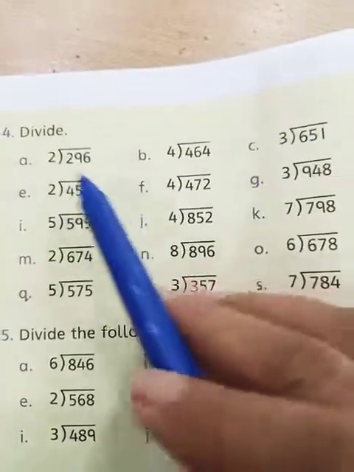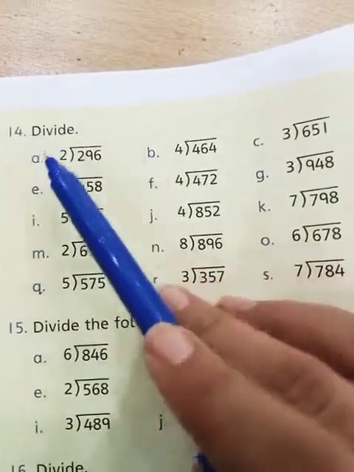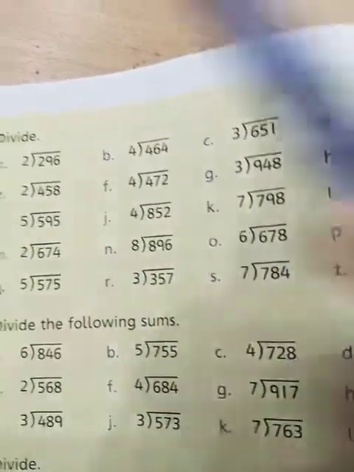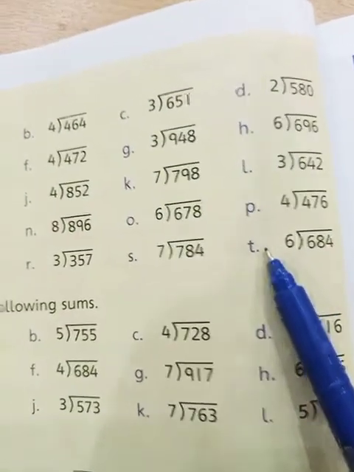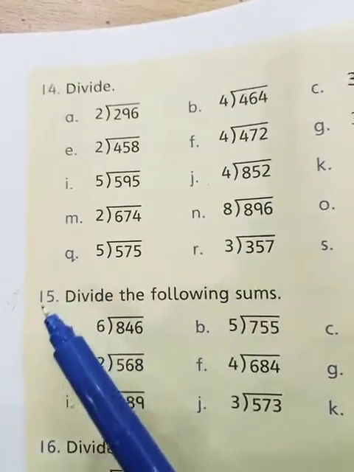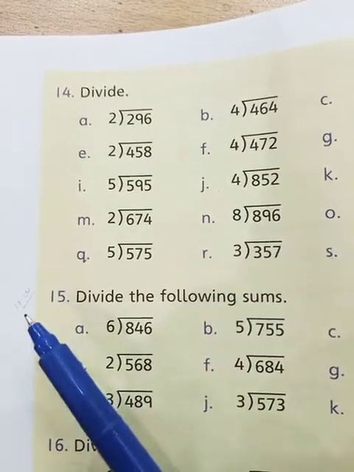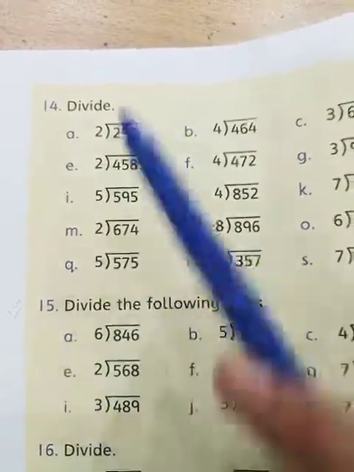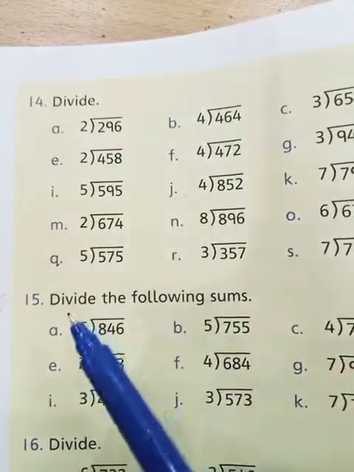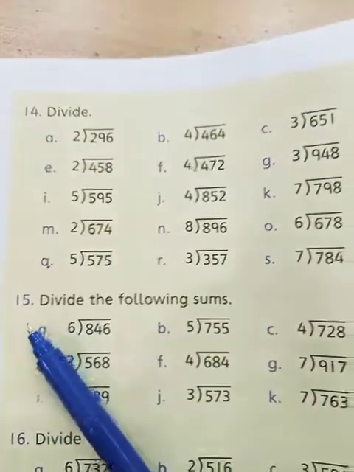Look students, we have solved question number 14, all the parts of question number 14 starting from part A till part T. Okay students, next, question number 14 is your homework. You are going to solve it in your notebooks by yourself. Students, practice question number 14 and do question number 15 by yourself.